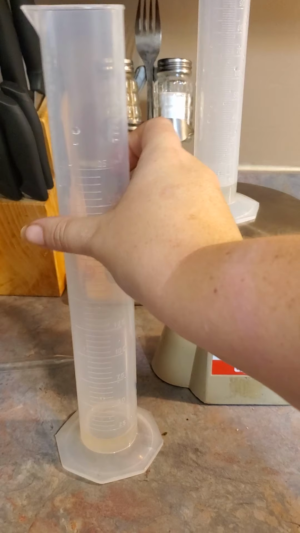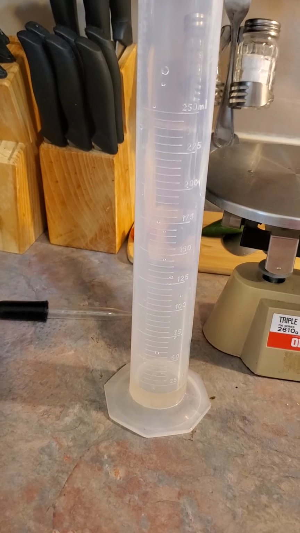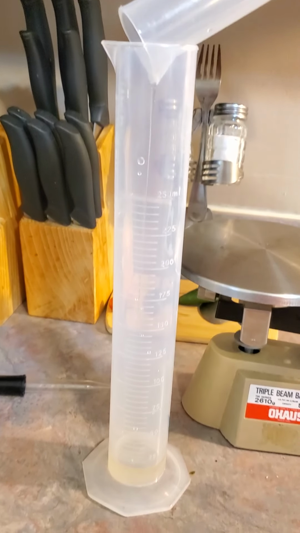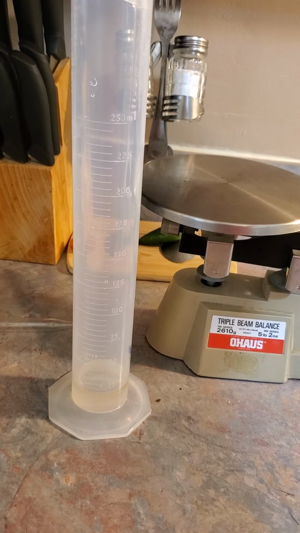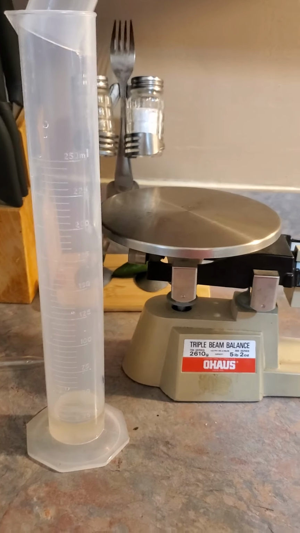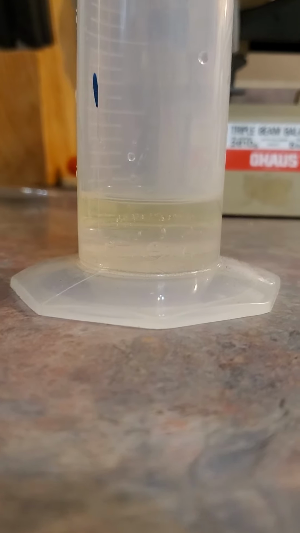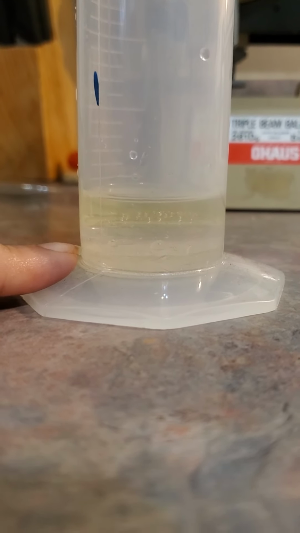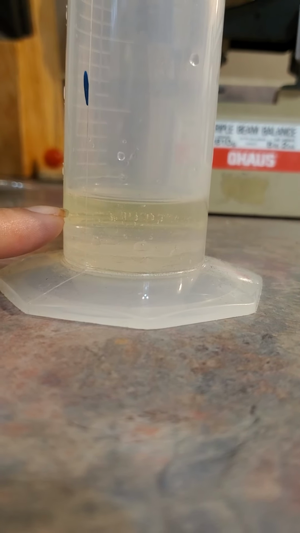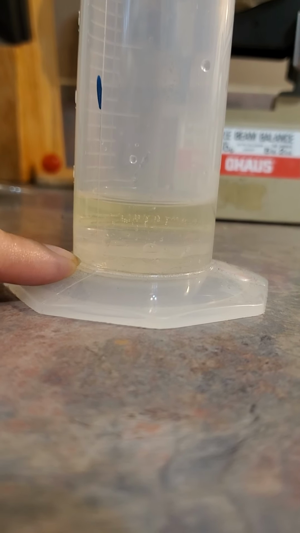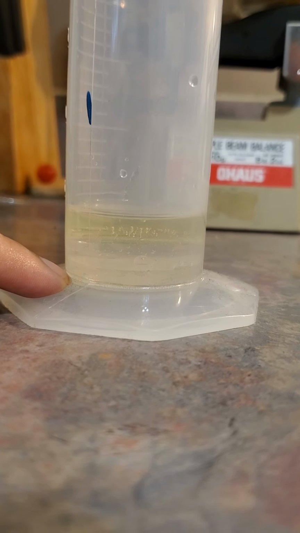So I already poured the water and the vegetable oil in. Now I'm going to go ahead and put the corn syrup in there. It's going to take a minute, so I'm going to pause. Alright, so everything has settled. I know it's kind of hard to see, but you're going to see 3 layers. So here's the corn syrup, the water, and then the vegetable oil. Okay? So this is what you should be seeing at the end of this experiment.